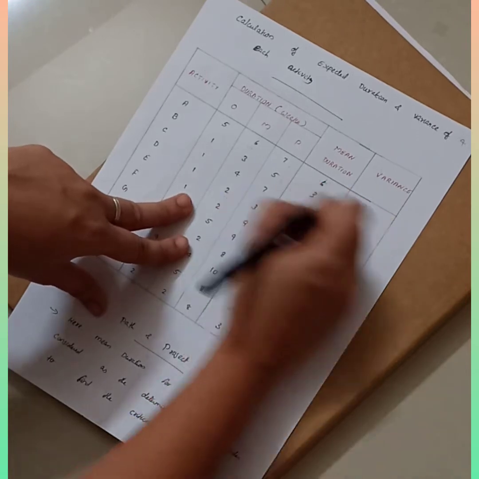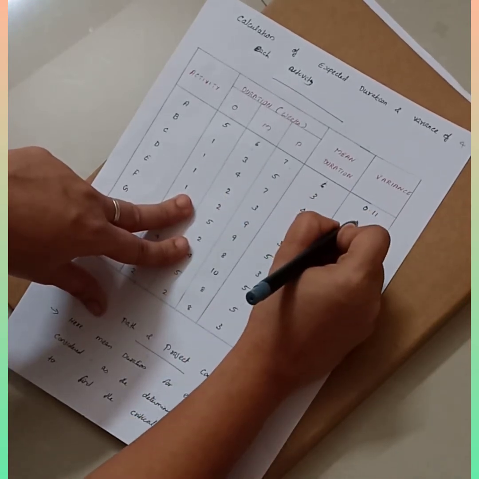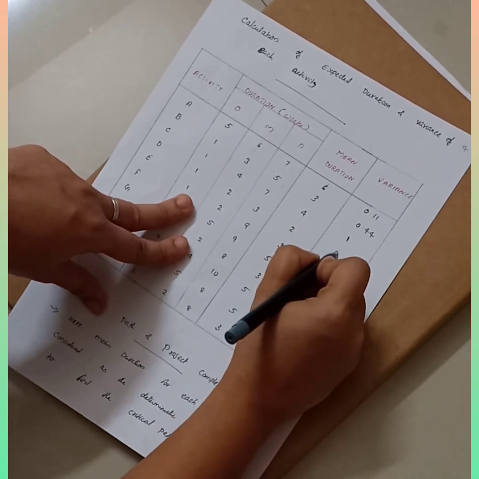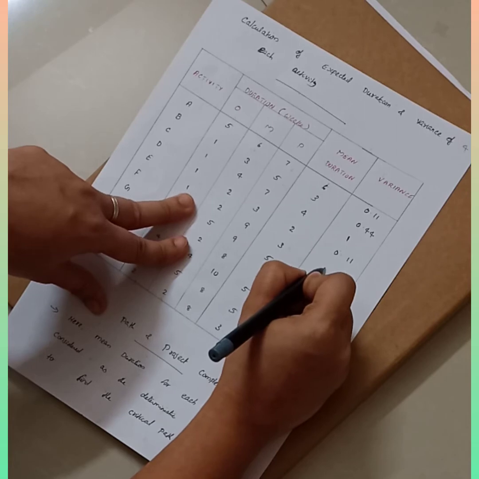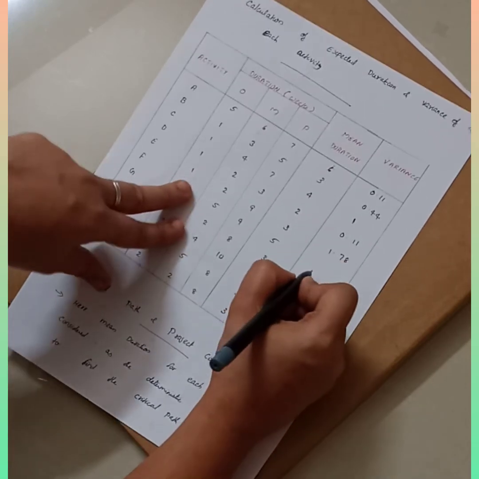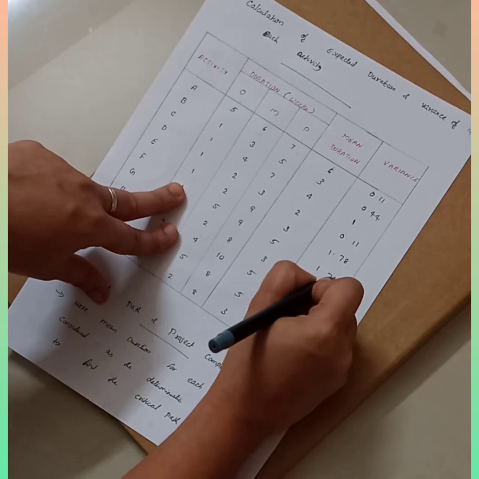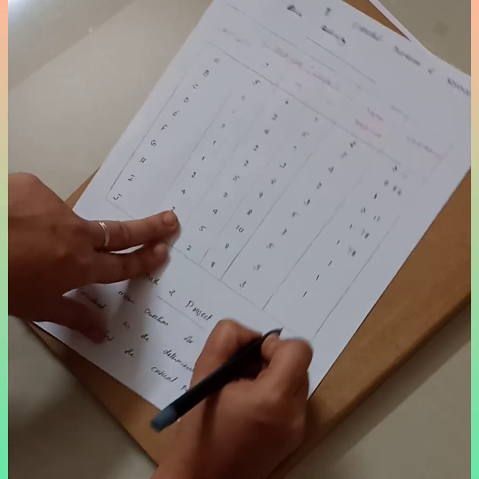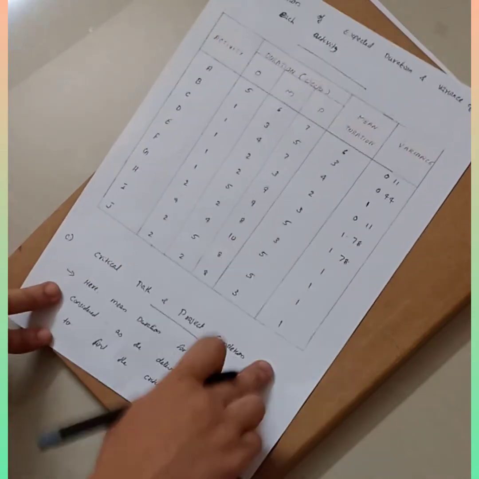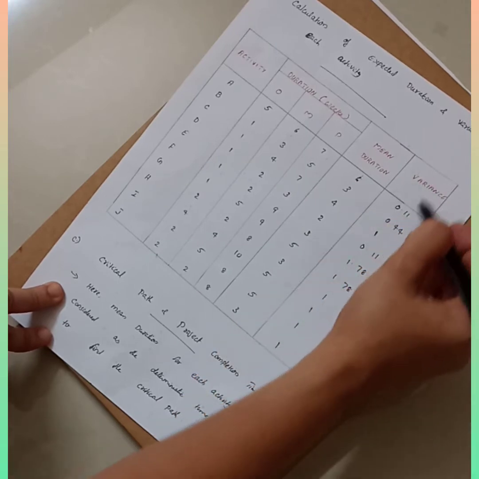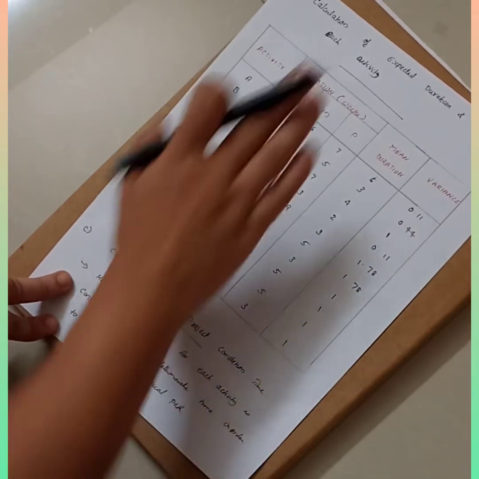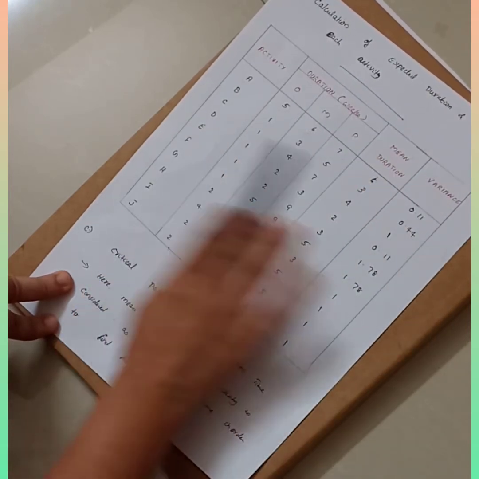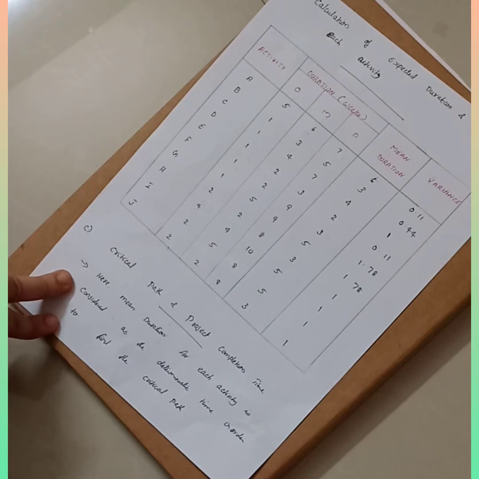So for A the variance is 0.11. For B it is 0.44, for C it is 1, then for D it is 0.11, then E 1.78, then for F it is 1.78, then G it is 1, H 1, I 1 and finally J also you will have variance as 1. So now you know the mean duration as well as the variance using the formula, right? So the second part of the question, that is calculation of expected duration and variance of the activities. So this much is clear. Okay, now we will move on to the next part of the question.